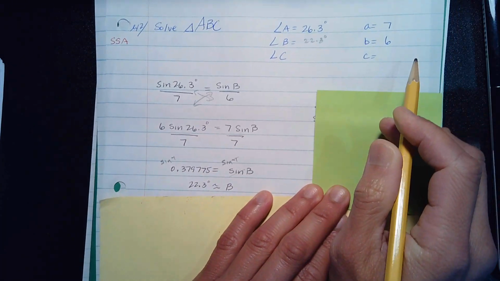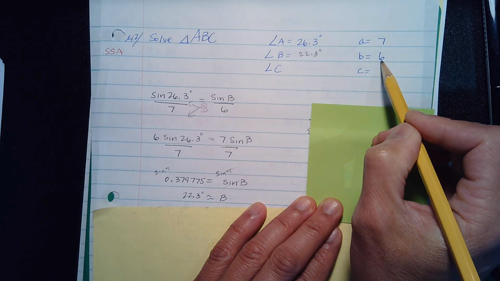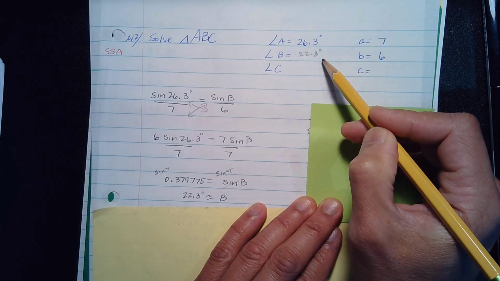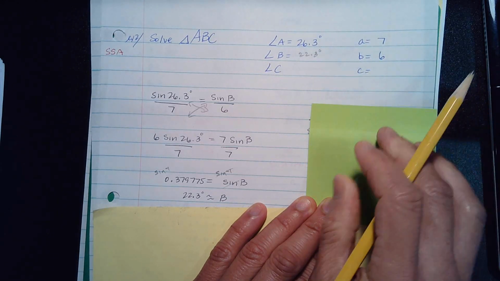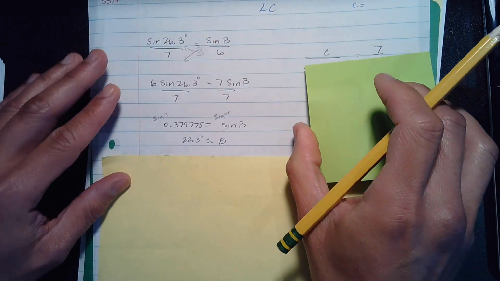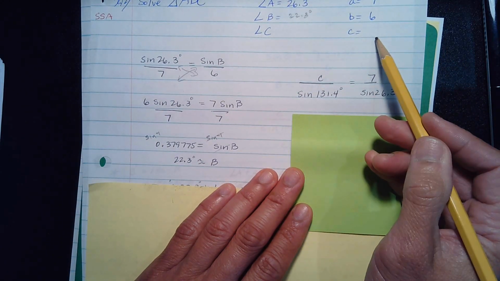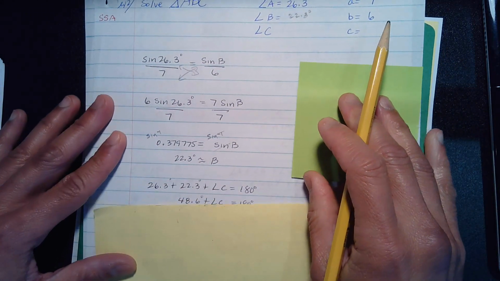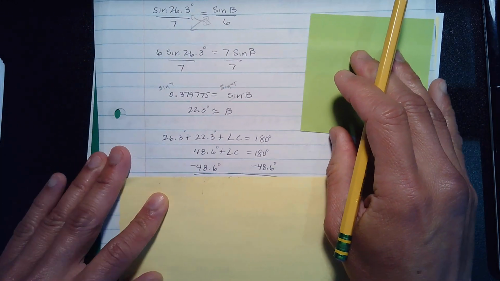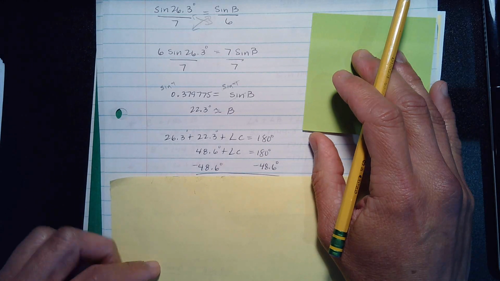So far the answers make sense because 7 is longer than 6 and 26.3 is greater than 22.3. Okay, now to find our angle C, again, it's just the sum of all the angles is equal to 180.